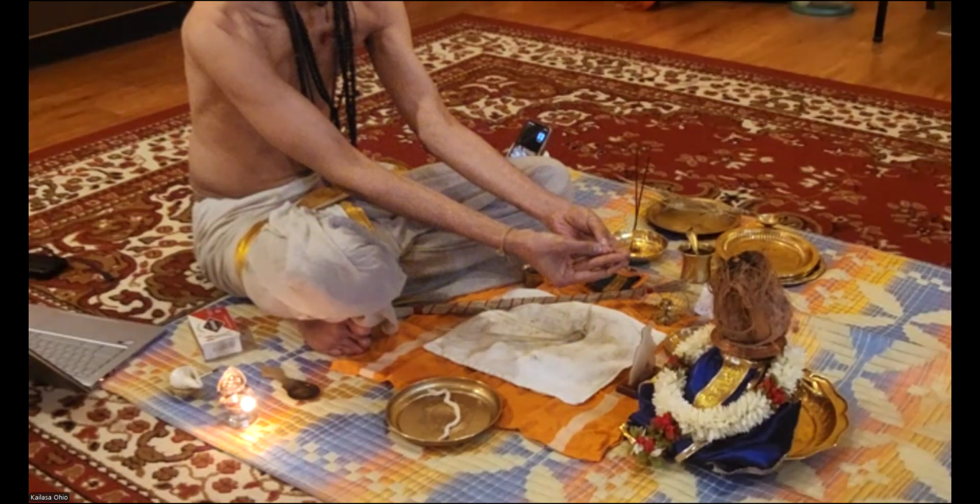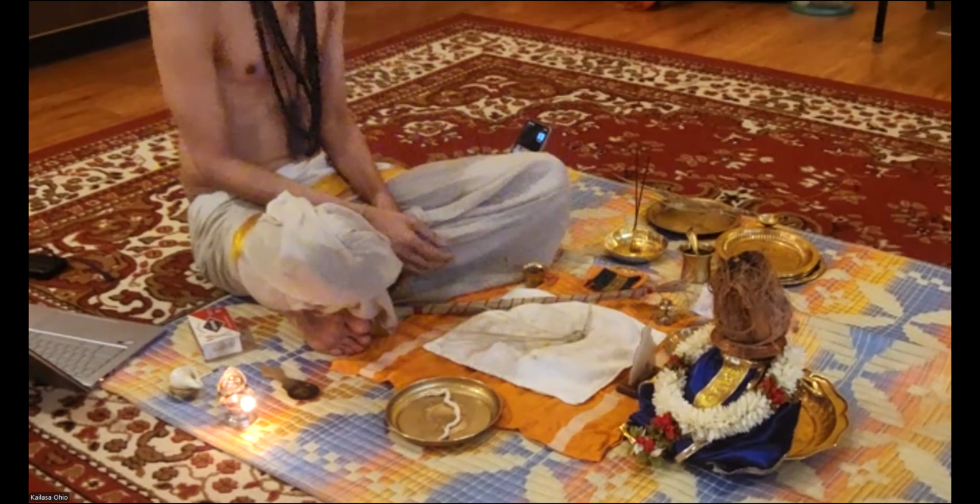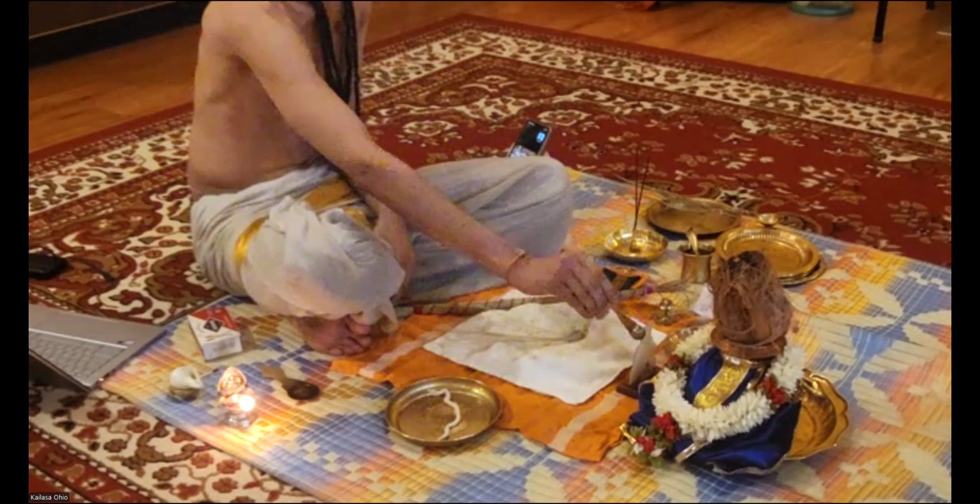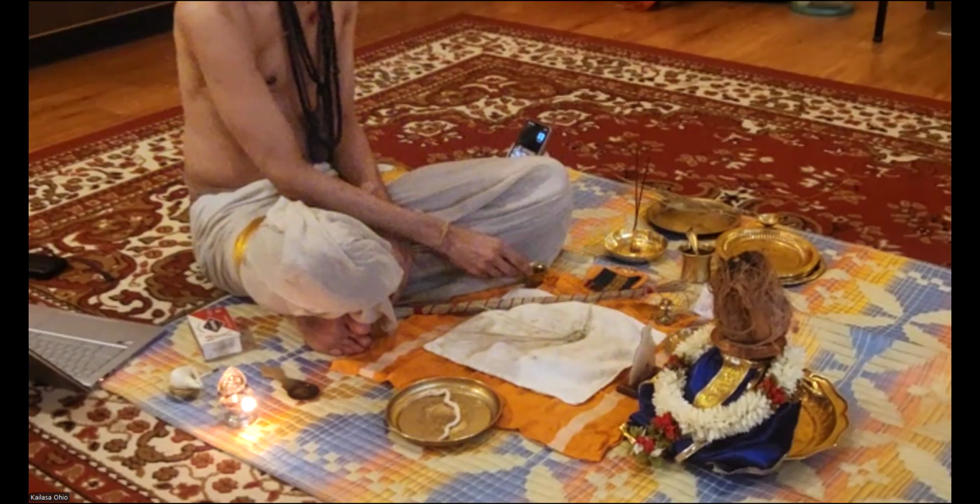Okay. So now we'll offer the Upachara Puja. Arghyam samarpayami. It starts with Arghyam. I know this is a little different, but it starts with Arghyam, then Padyam, then Achamanam. That is how the order of the Upacharas is. Shri Sudarshanaya Namaha Arghyam Samarpayami.